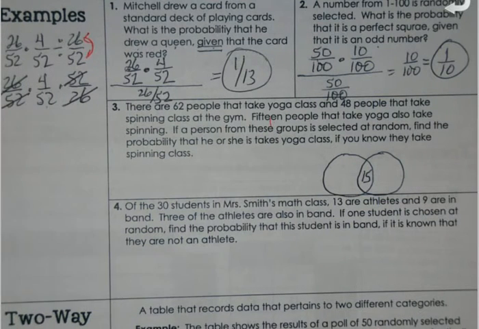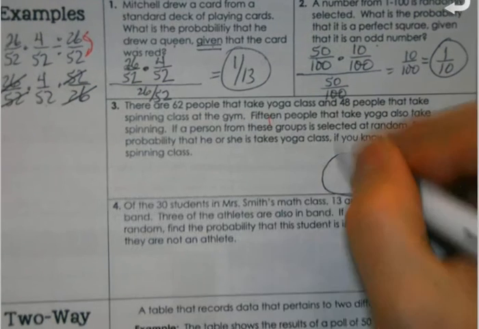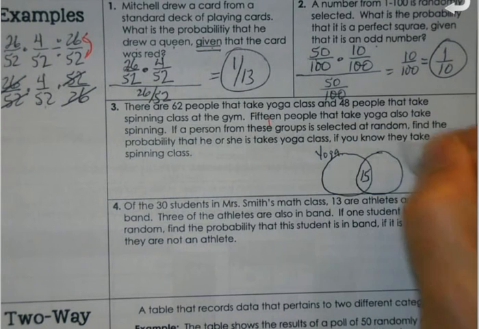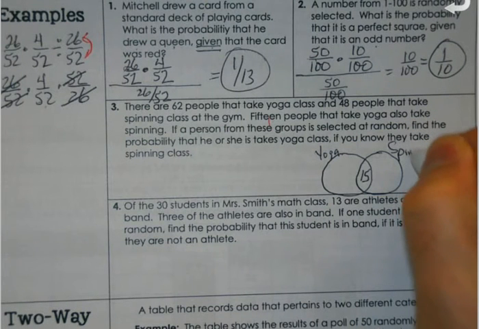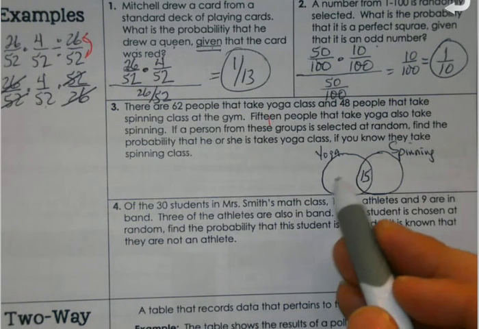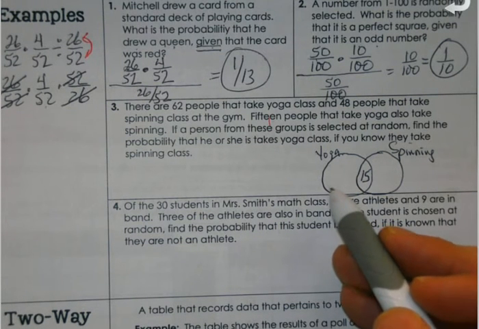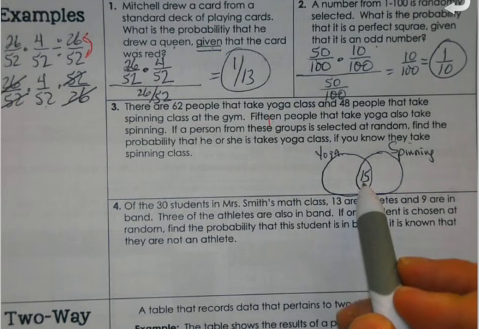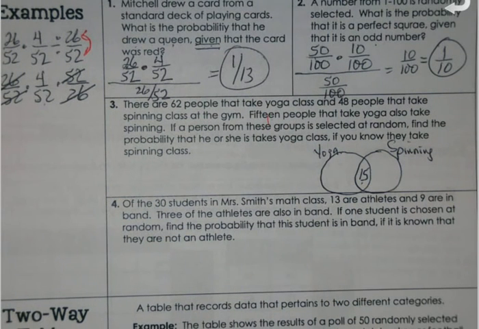So once I have that, this is the one part that's tricky with this. So here's what they do together. So we're going to have some yoga. We're going to have some spinning. Now you want to write down, there are 62 people that take yoga class. You want to put 62 here, but that'd be bad. Why would that be bad? Because I already have 15 people that are accounted for that are taking both.